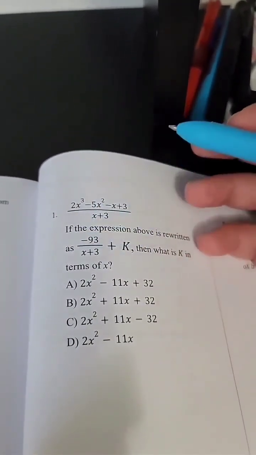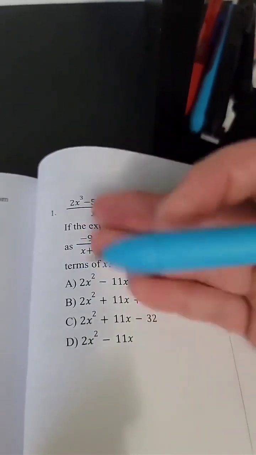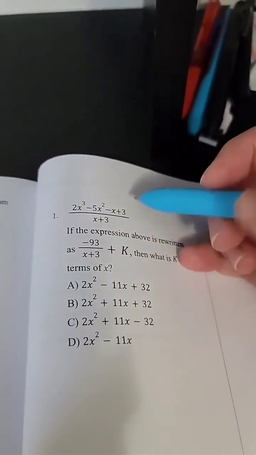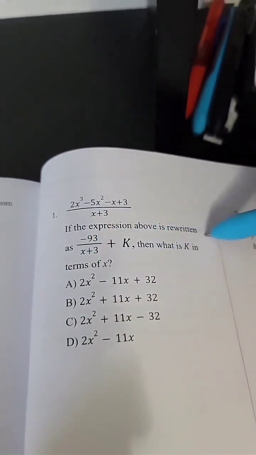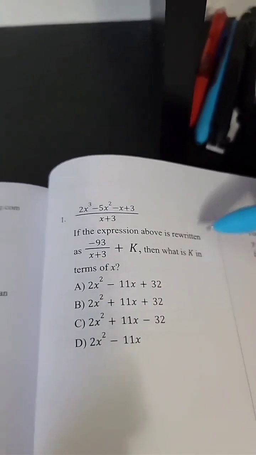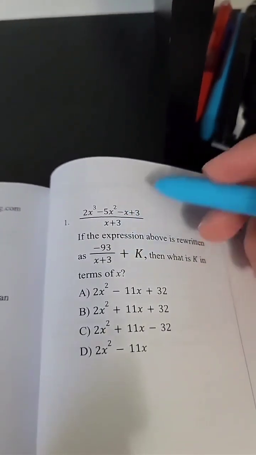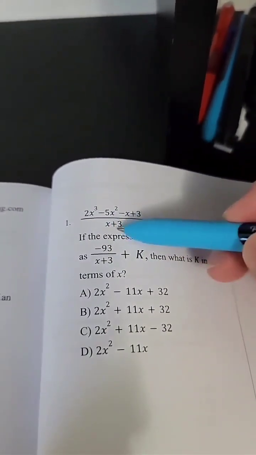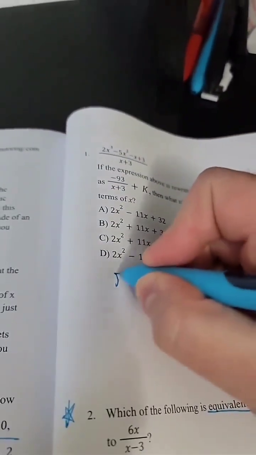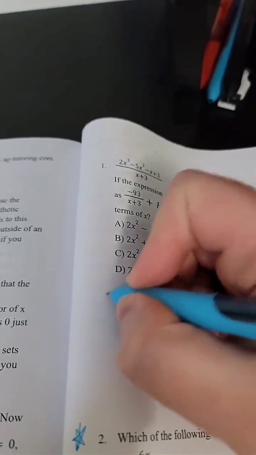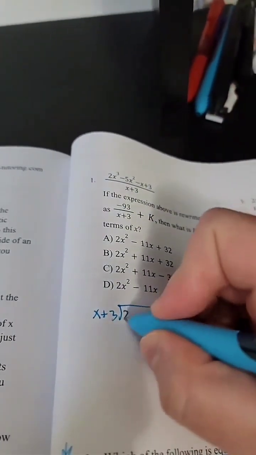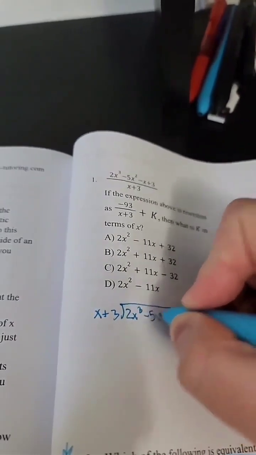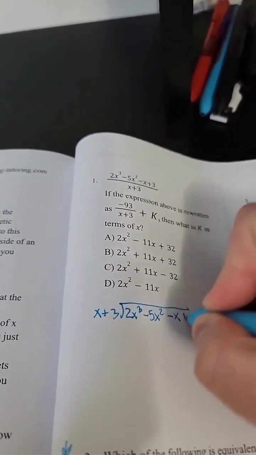So even though it might take people a little bit longer, it's something that's more logical, so you'll remember it more easily. If the expression above is rewritten like this, then what is k in terms of x? So here, this is going to be this divided by the bottom. So if we're writing that all out, the outside would be x plus 3, and the inside would be the top: 2x cubed minus 5x squared minus x plus 3.